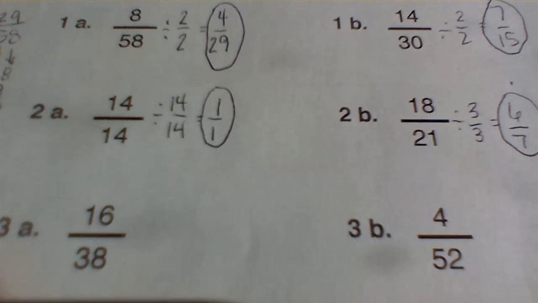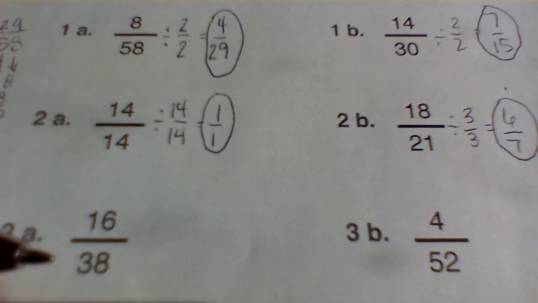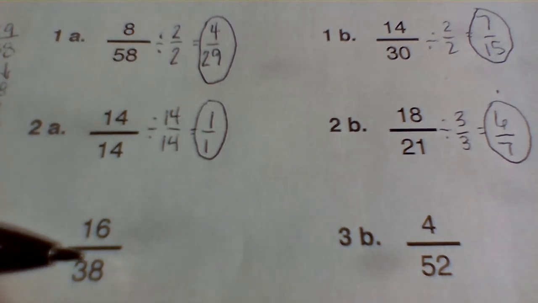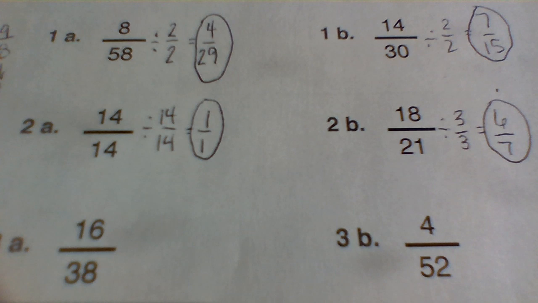Okay, our next one is 16 over 38. Notice we have even numbers in my ones place again. So I'm going to divide each of them by 2.